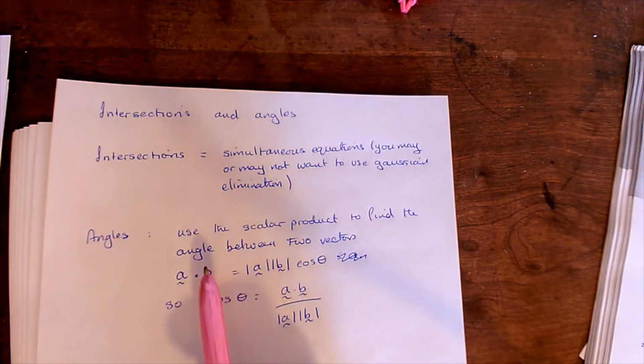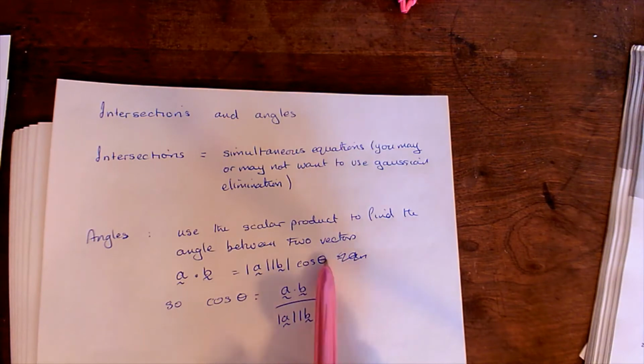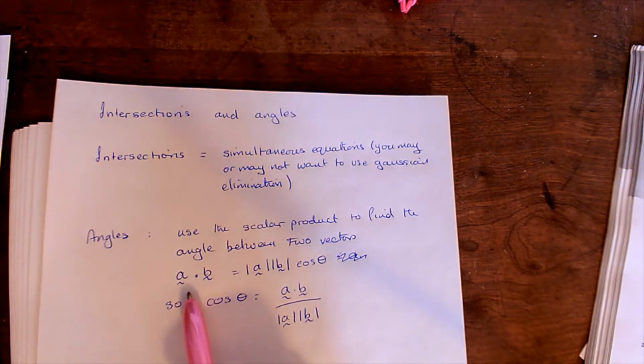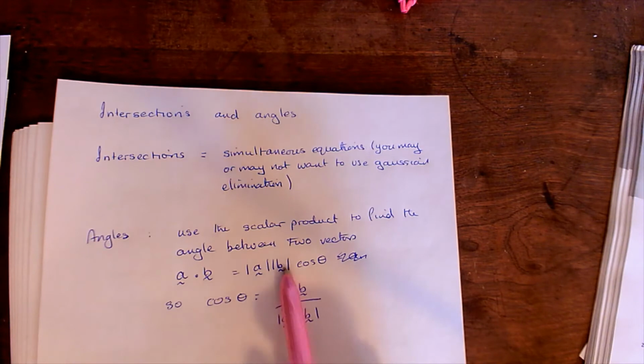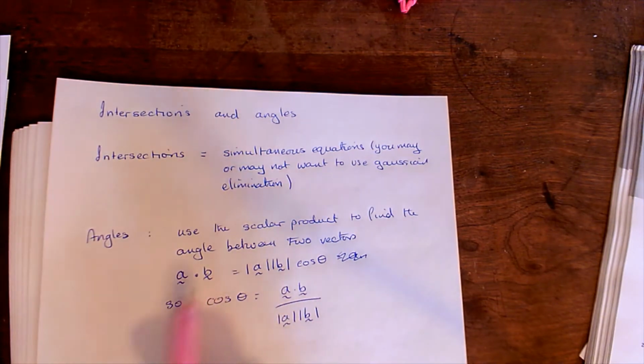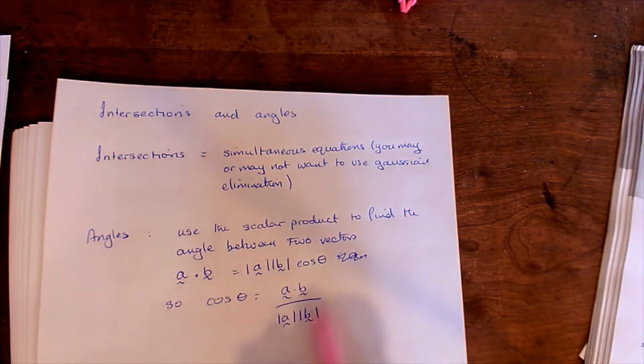The angles, you're always going to use that trick from Higher where you use the scalar product to find the angle between two vectors. So you use the definition of the scalar product, the dot product. But remember, you can work out the dot product from the components as well: a1 b1 plus a2 b2 plus a3 b3. So if you work out the dot product these two ways, you've got the magnitude of the two vectors, and you've worked out the dot product using the components, then you can get the cos of the angle between them.